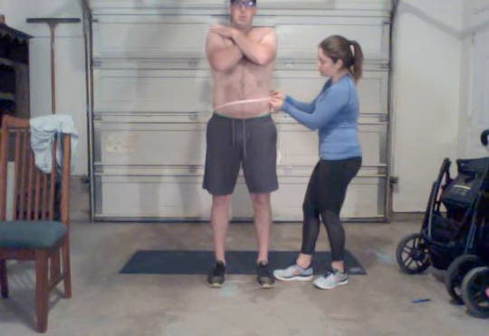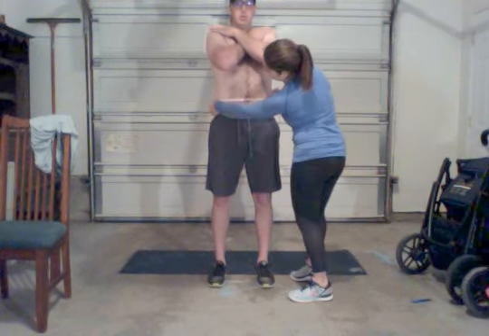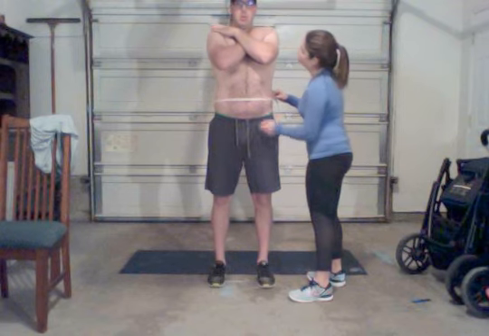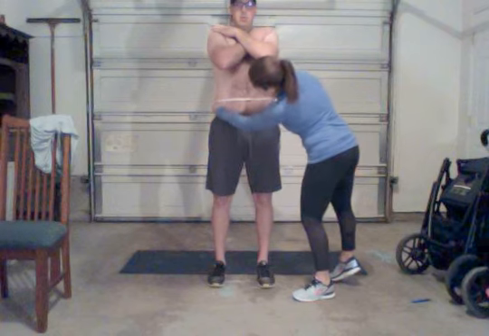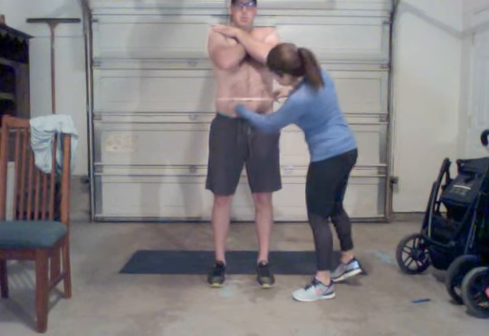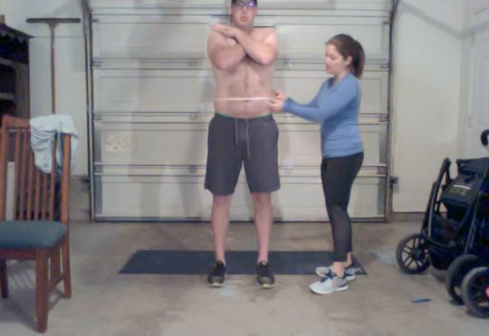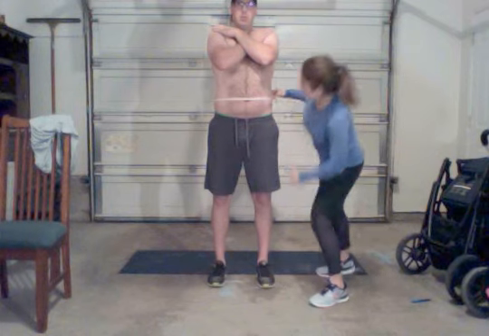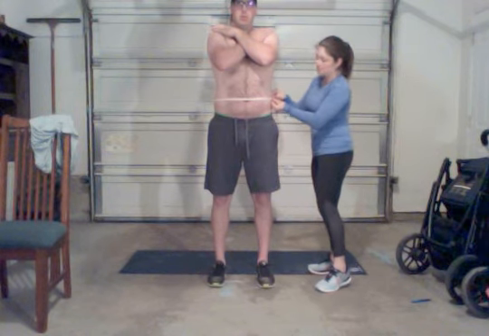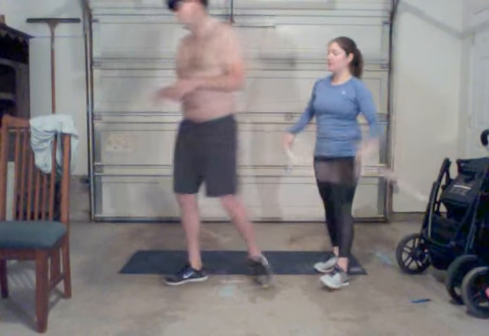So I want to make sure that it is horizontal across his abdomen, at the correct spot. I want to make sure it's snug but not cutting into his skin. And I'm going to measure that at the nearest 0.5 of a centimeter. Thank you.